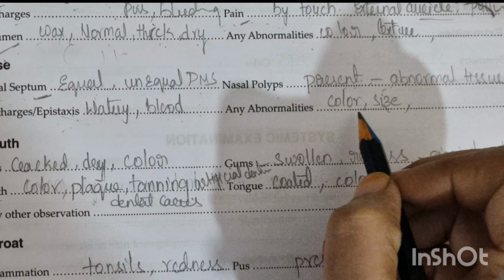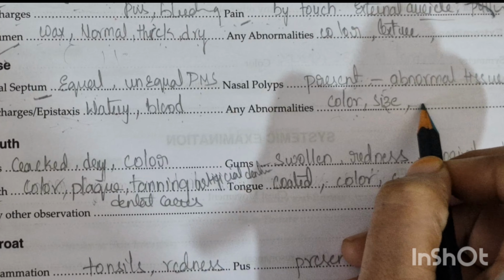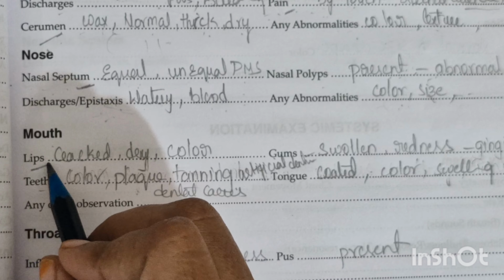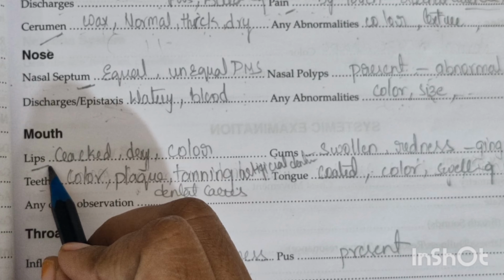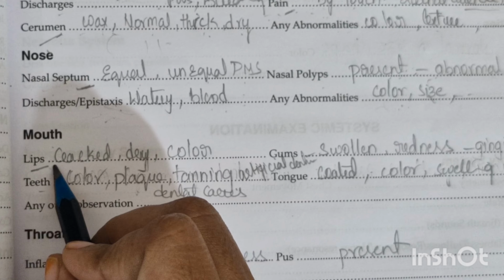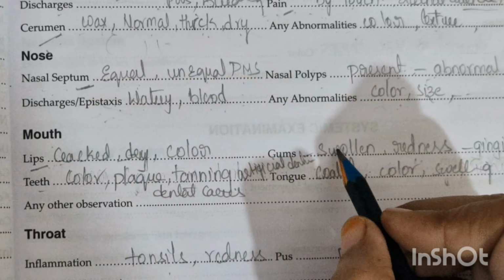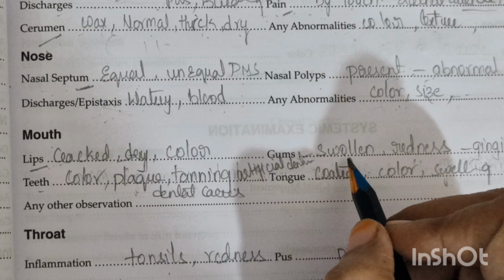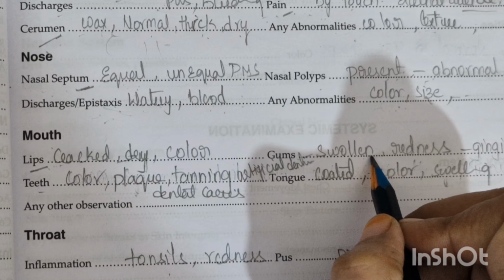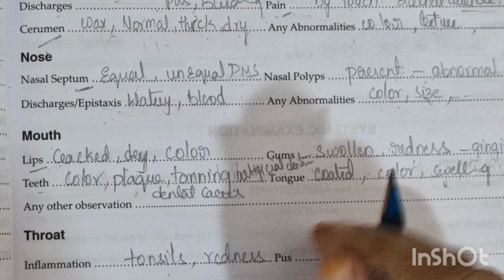Other than this, abnormality, size, shape, color of the nose, that you have to write here. Then about the mouth, in the lips, you will see whether the lips are cracked, the color of the lips, and whether they are dry, which indicates dehydration. Then gums, whether they are swollen or reddened, which indicates gingivitis, and whether halitosis, bad breath, is present or not. So here you have to write all that.